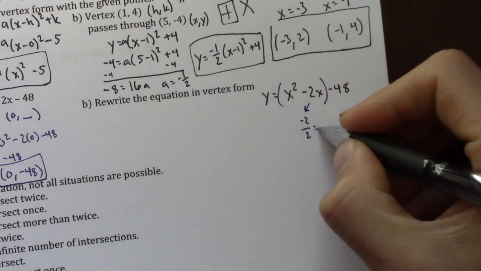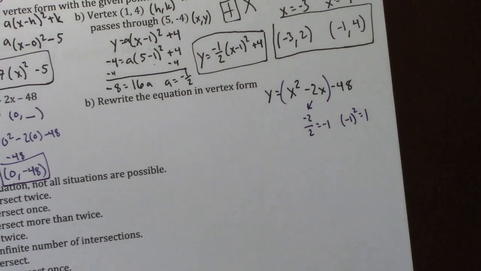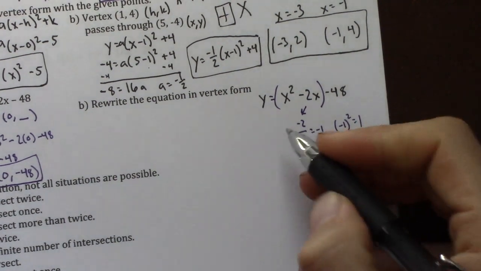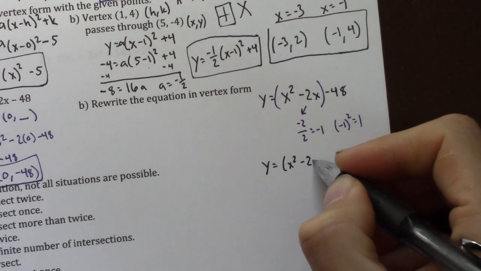I'm going to divide by 2. I get a negative 1. I take that negative 1 and square it, and I get a positive 1. That positive 1 is now the number that I need to plug into my equation in order to complete the square. So when I rewrite my equation, I now have the following: y is equal to x squared minus 2x.